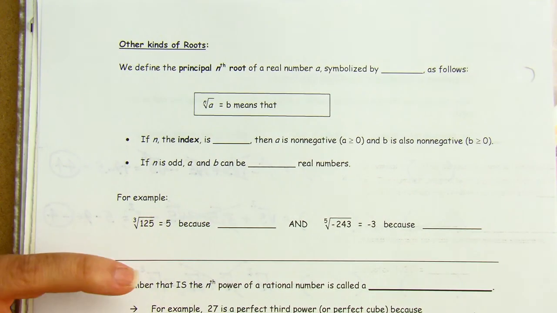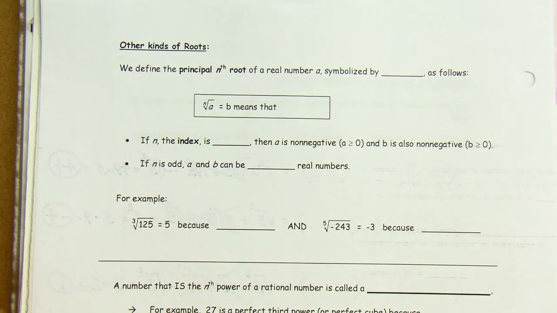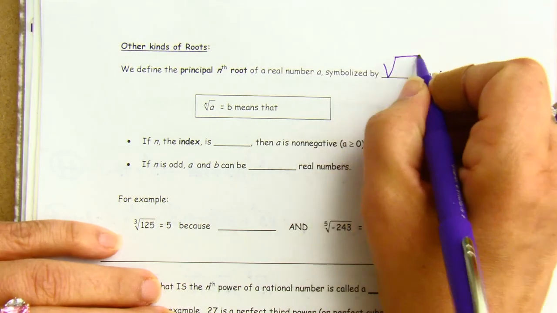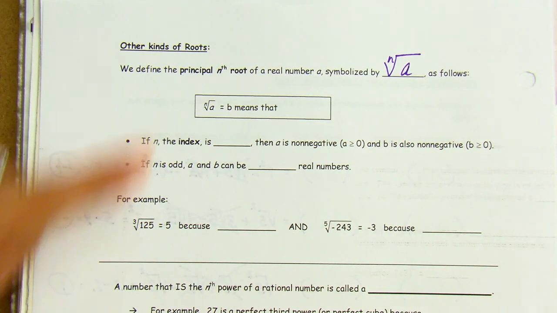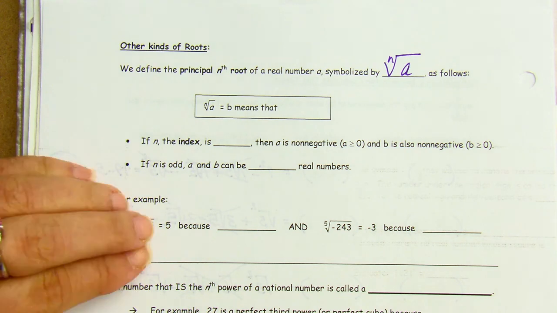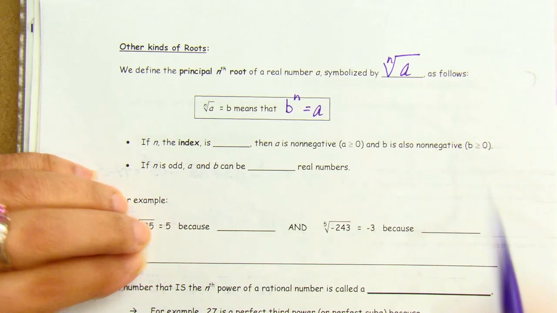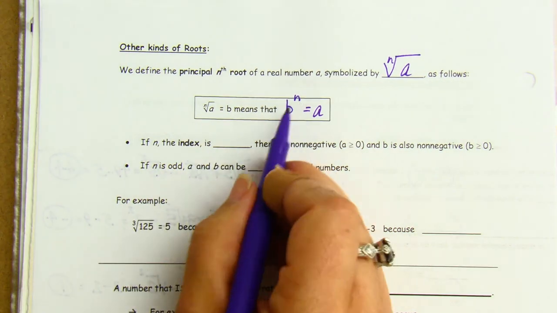Other kinds of roots. We define the principal nth root of a real number a, symbolized by the nth root of a, as follows. The nth root of a equals b means that b raised to the power of n equals a. It was just kind of like that thing with square root of 81 equals 9. Why? Because 9 to that root, which for square root it was 2, 9 squared equaled 81.